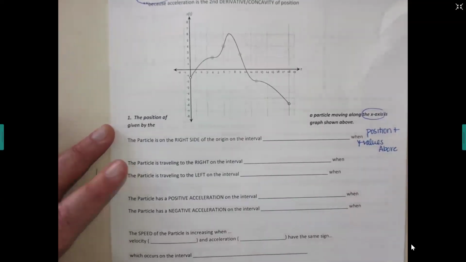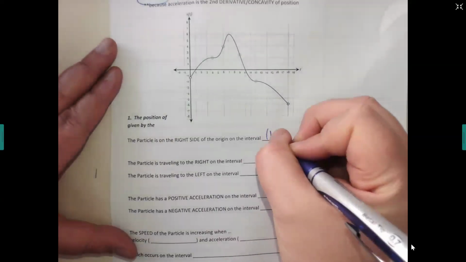So I want my y values to be above the x-axis. So think about if that logic makes sense. This is a position graph. So if I want my particle on the right side of the origin, I need this graph to be above the x-axis. What interval does that happen on? 1 till 10. Very good.